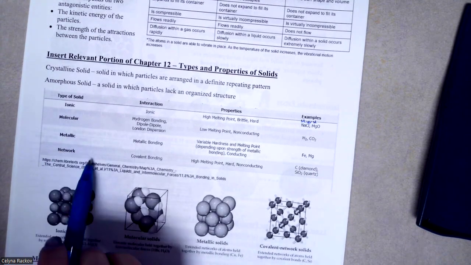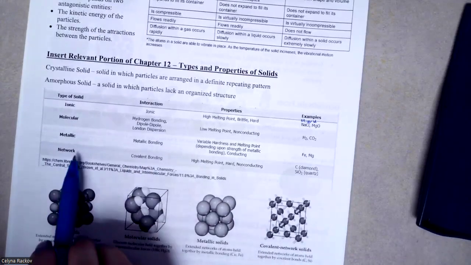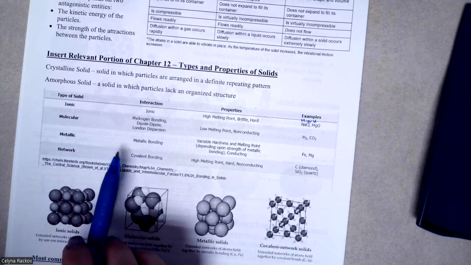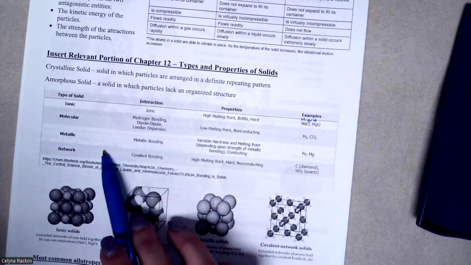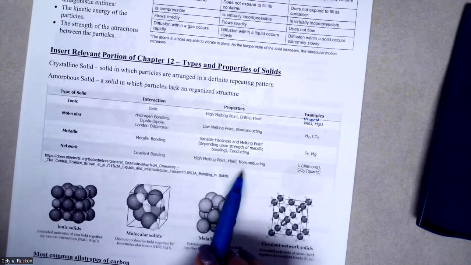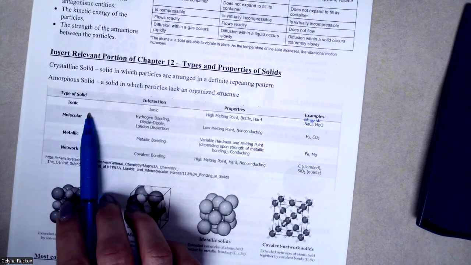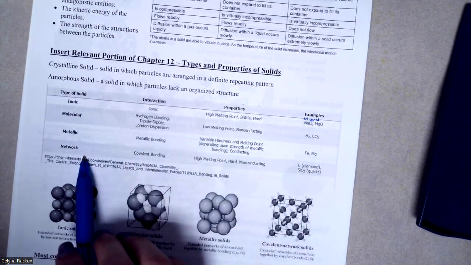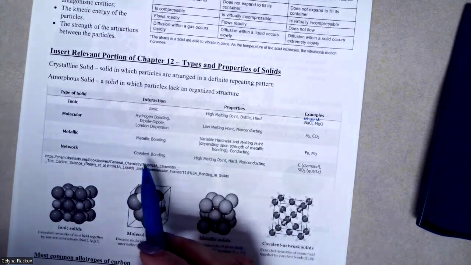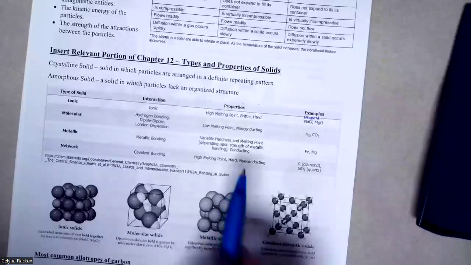Network solids are still covalent bonding, between non-metals, for example. But this one has a high melting point, is hard, and non-conducting. The molecular one has a low melting point, but network solids are special: still covalent bonding, but with high melting points.